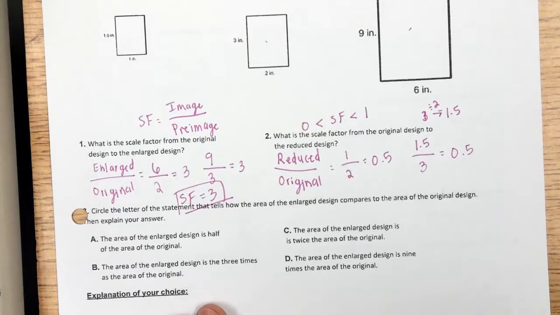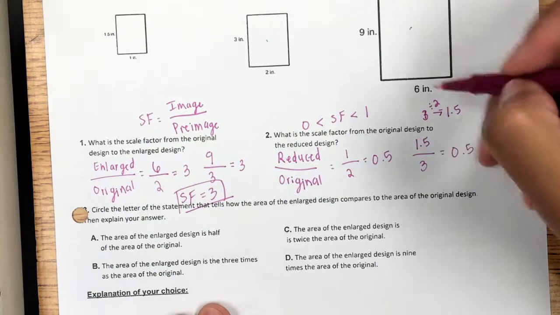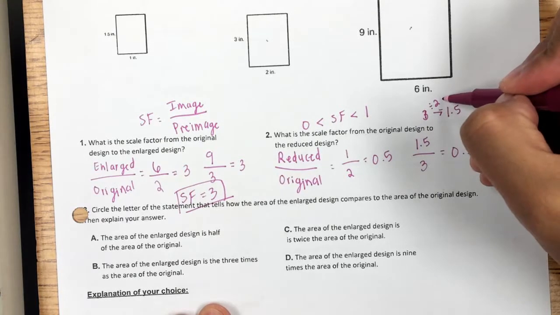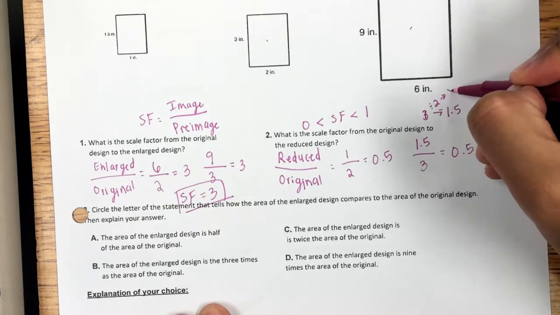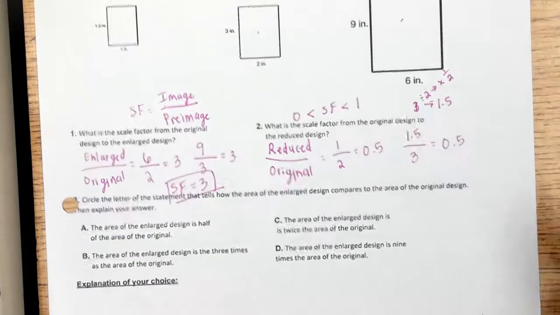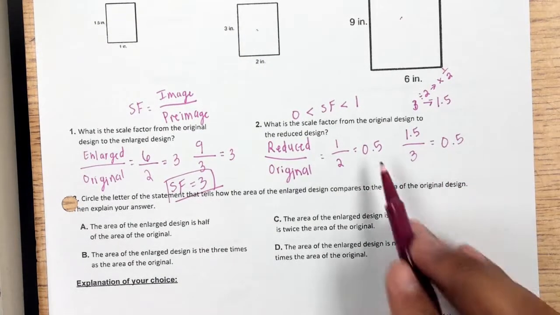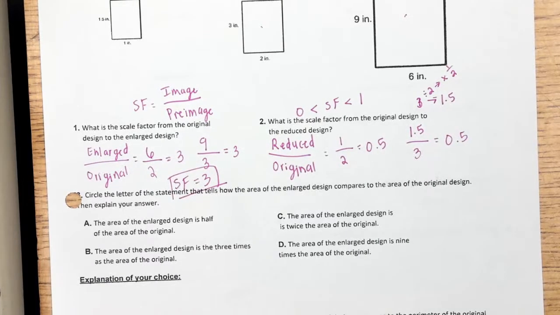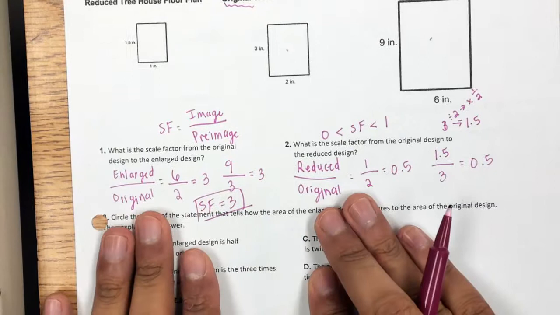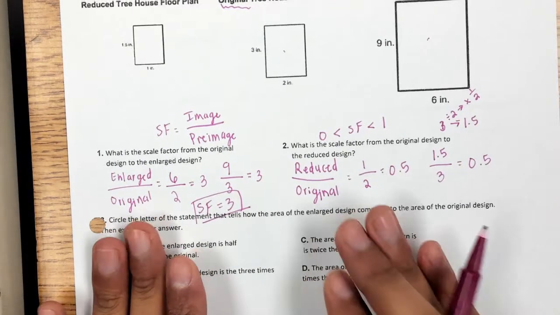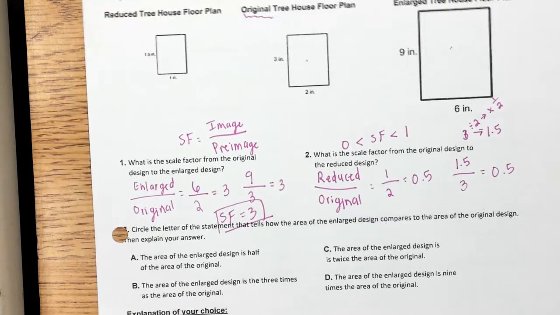We're going to change this divide by 2 to multiply by 1/2. Either way you get to your scale factor, I'm fine with. I just need to see your thought process on the paper. But the way that I taught you is a sure way to get your scale factor.